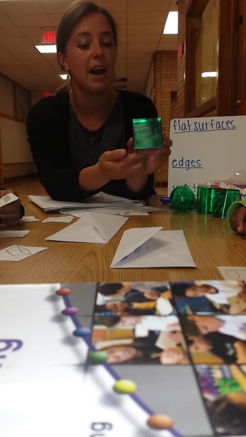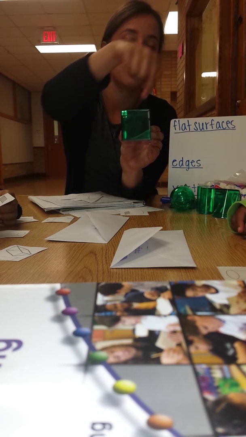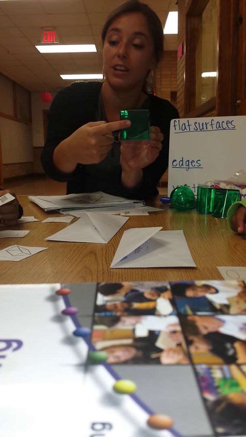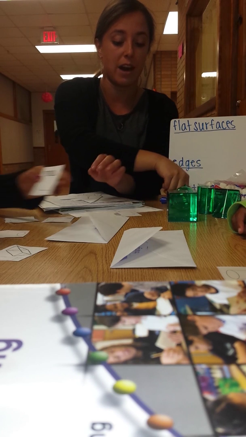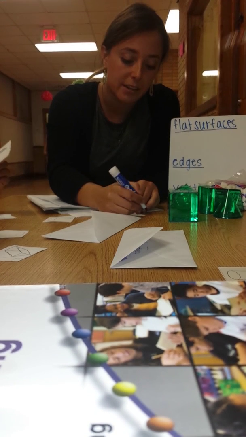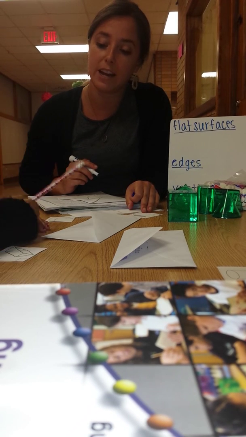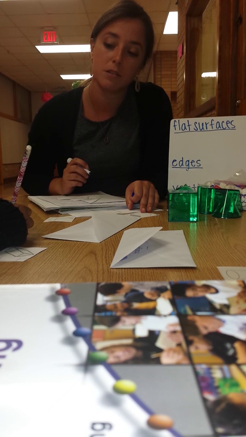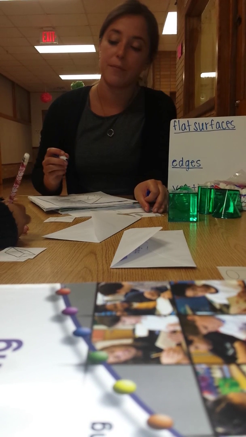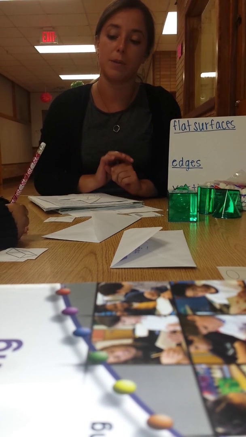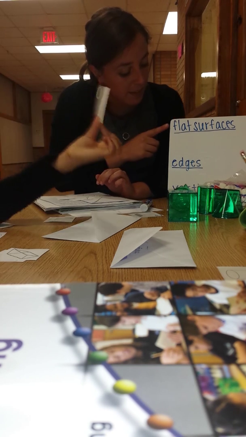So this cube has 1 on the bottom, 2, 3, 4, and then 1 in the front, that's 5, and 1 in the back, that's 6. So let's get those pencils out that you have, and let's write F for flat surfaces right on your cube. You can write it anywhere on there. And how many did we count? 6. Yep, F and then 6. Wherever you want on that piece of paper. Excellent. You did perfect. Okay, that's flat surfaces.